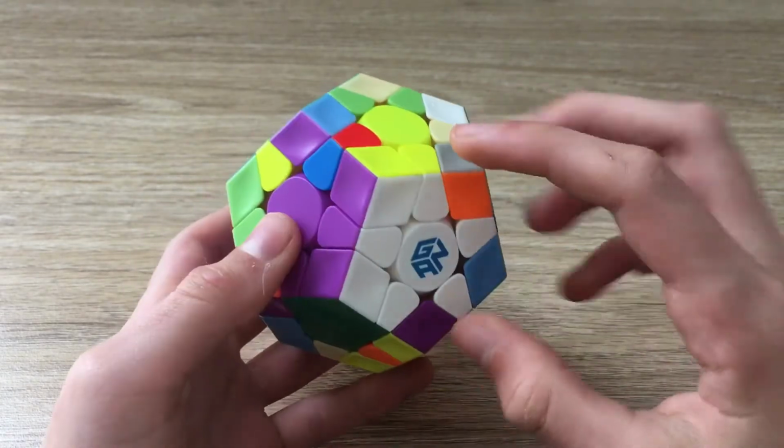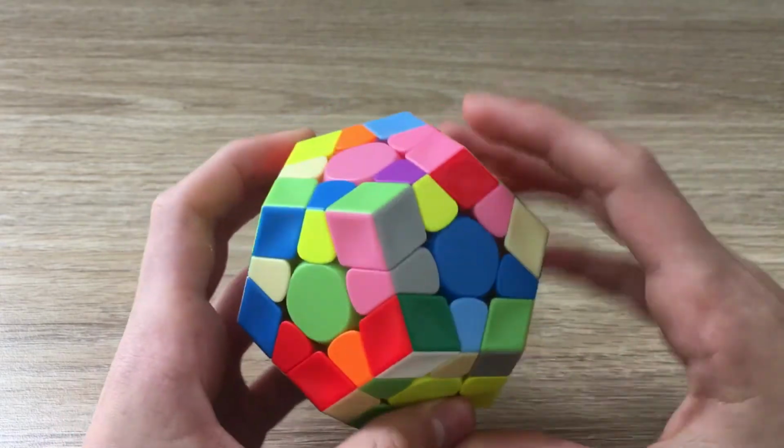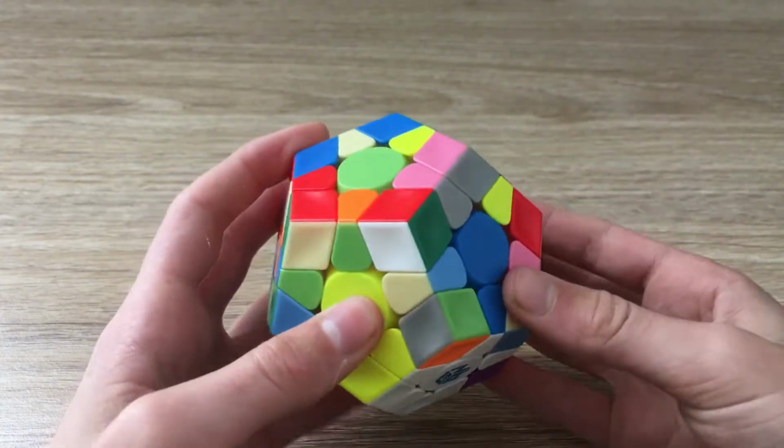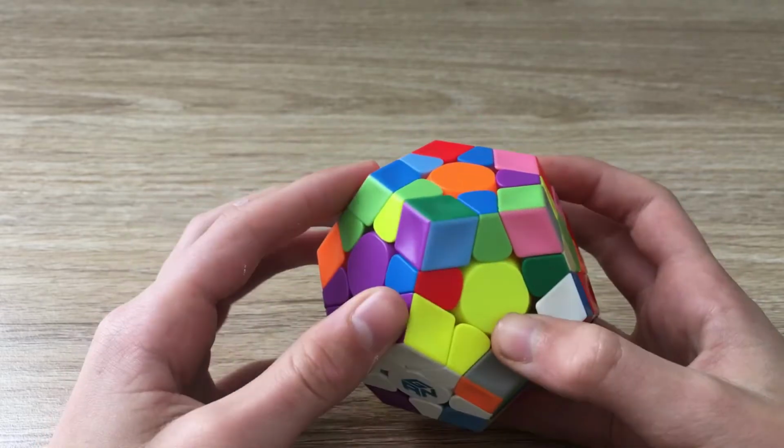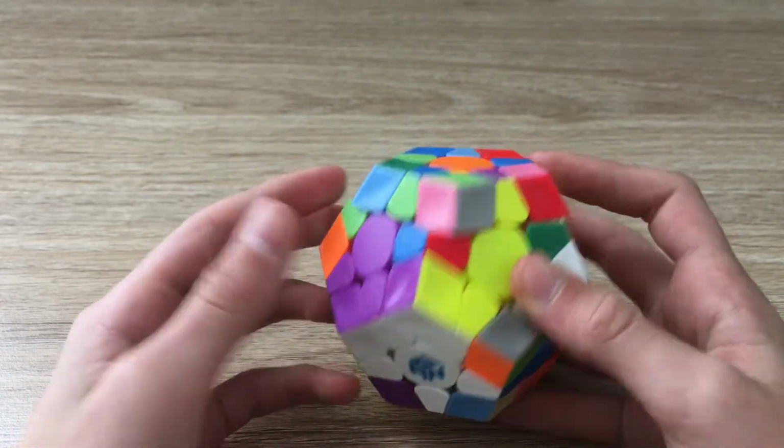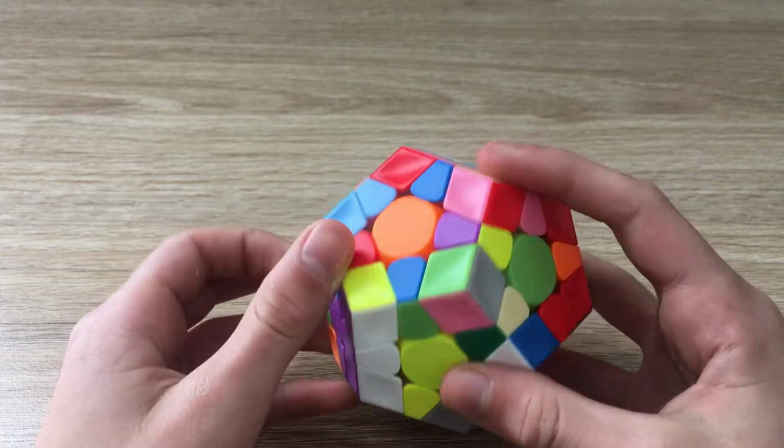The next pair, I saw this corner, and the corresponding edge is over here. So what we can do is just move that edge over here, and now we can just insert it using our regular beginner algorithm.